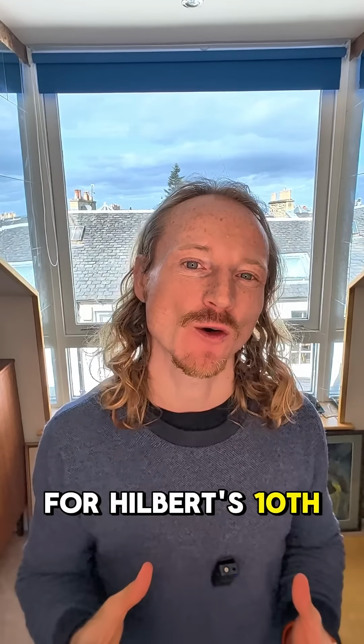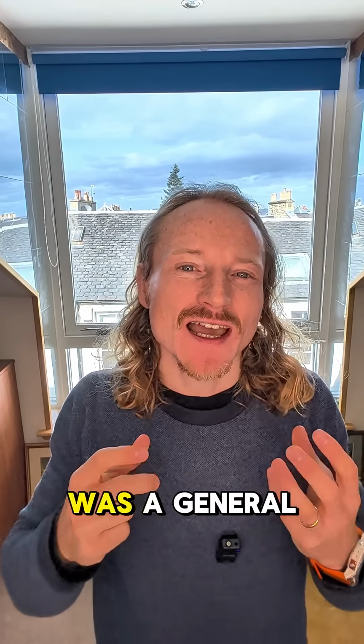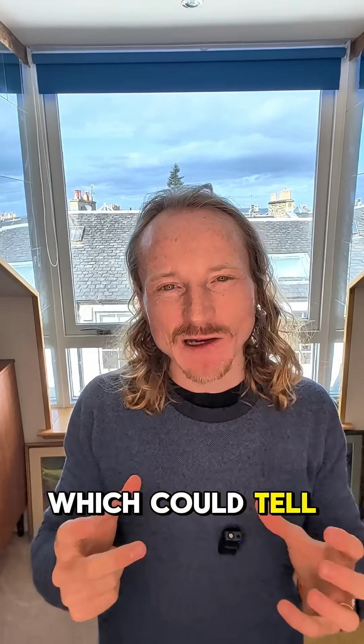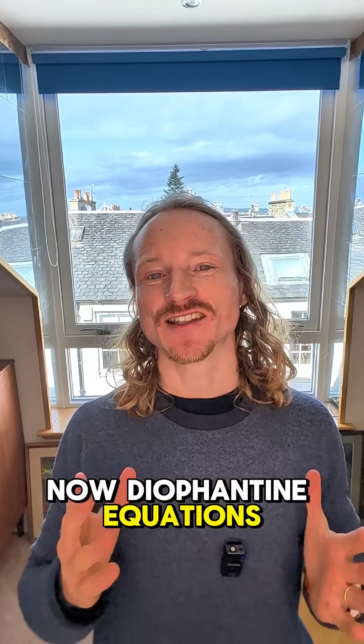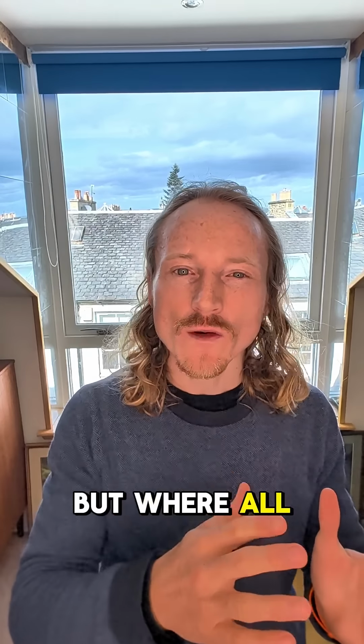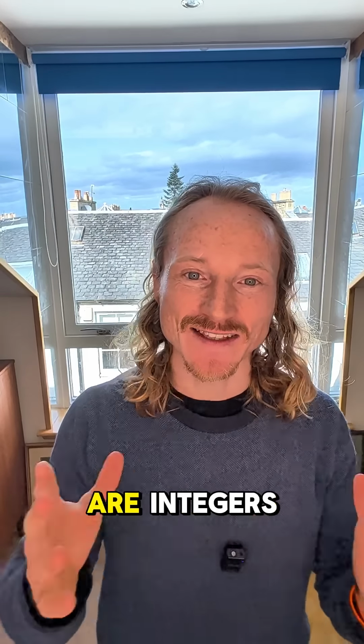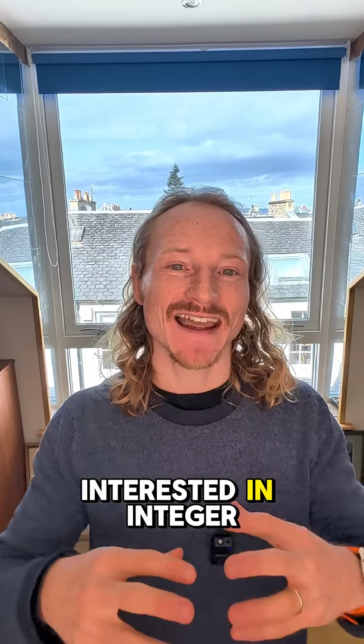For Hilbert's 10th problem, he wanted to know if there was a general algorithm which could tell you whether any given Diophantine equation had a solution or not. Diophantine equations are just equations where all of the coefficients are integers, and we're only interested in integer solutions.